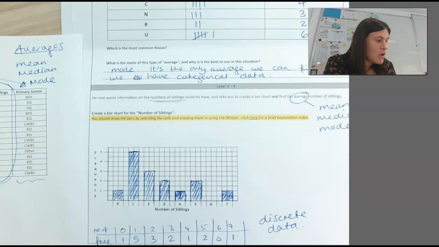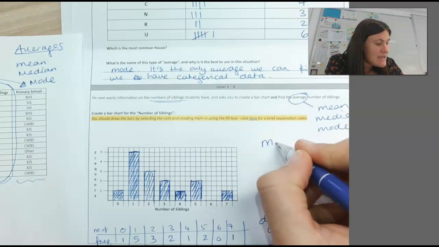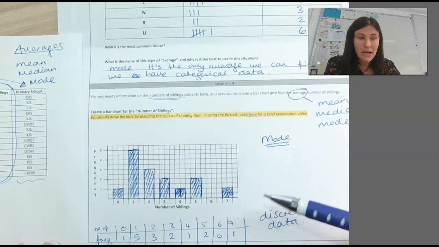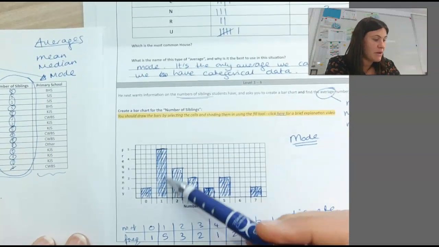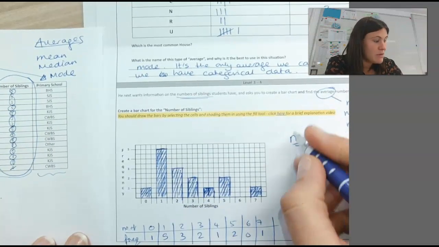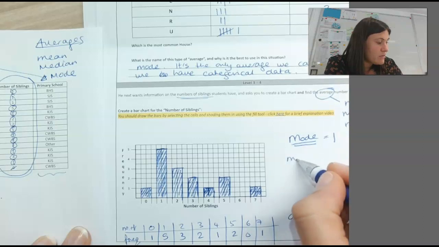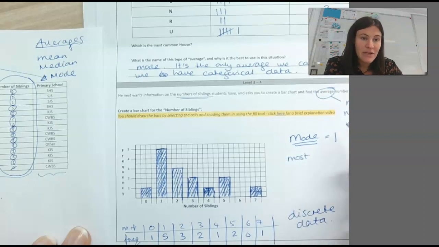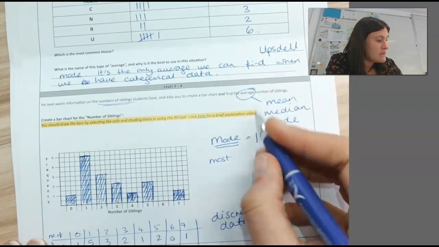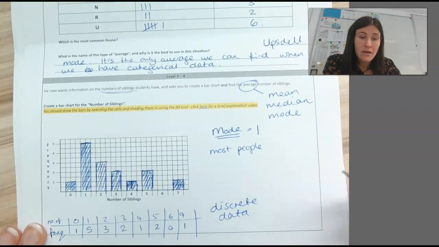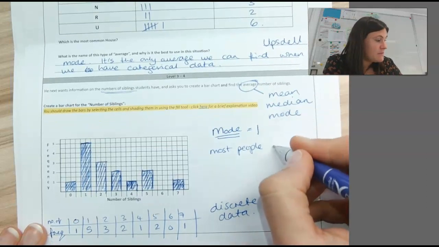Now I'm going to think about which average I'm going to use. Well, the easiest one to do is probably just the mode. How many siblings do most people have? And I can find that just by looking at the bar that's the highest. Most people have 1 sibling. That's a perfectly good average to use. Most people have 1 sibling. And when I say most people, I mean out of the 15 people that were surveyed in the experiment.